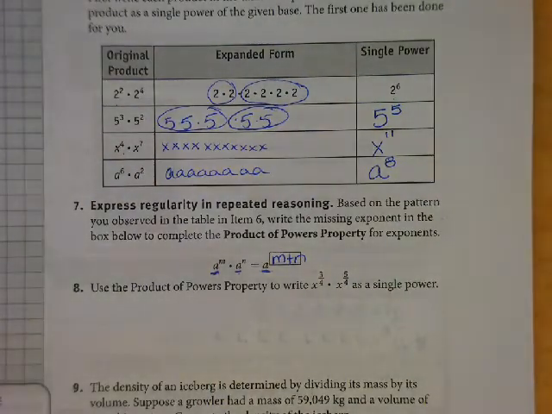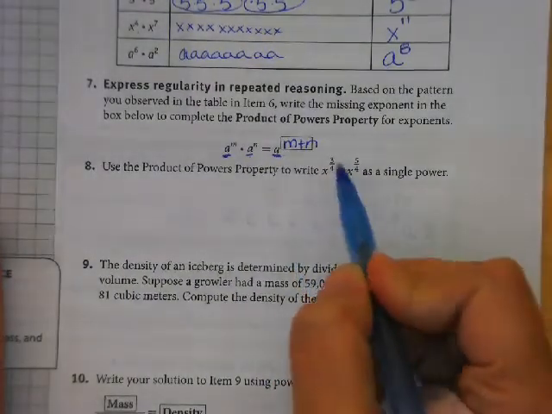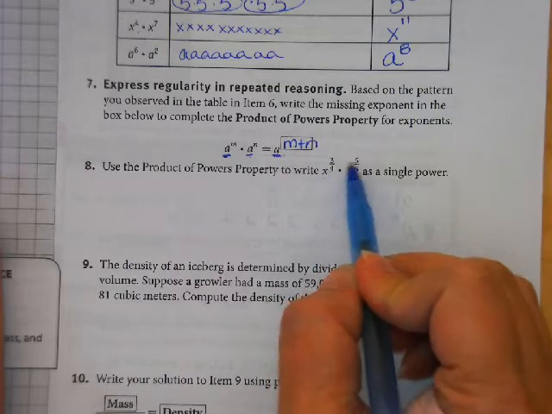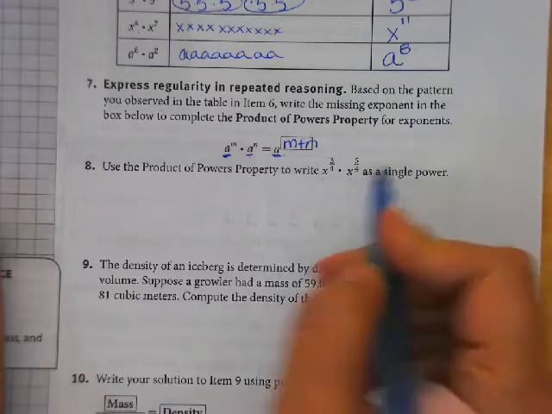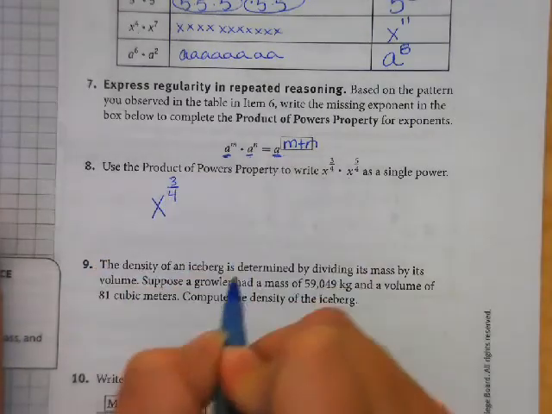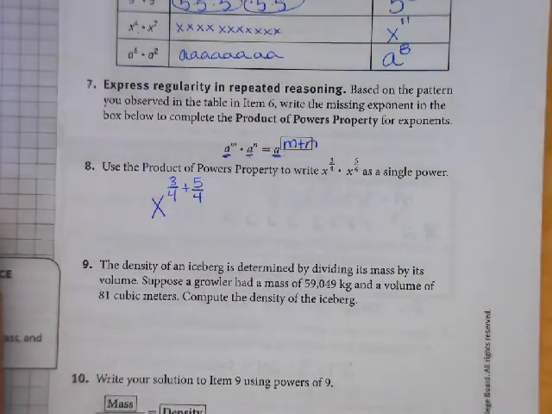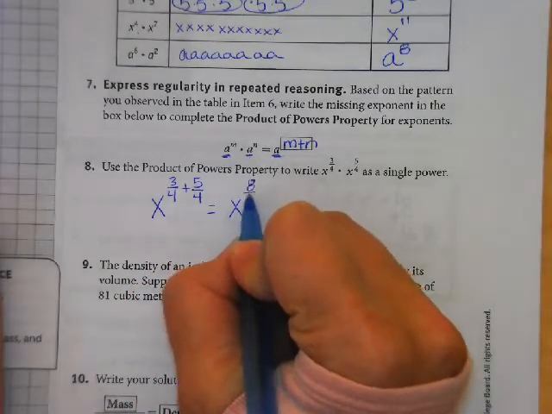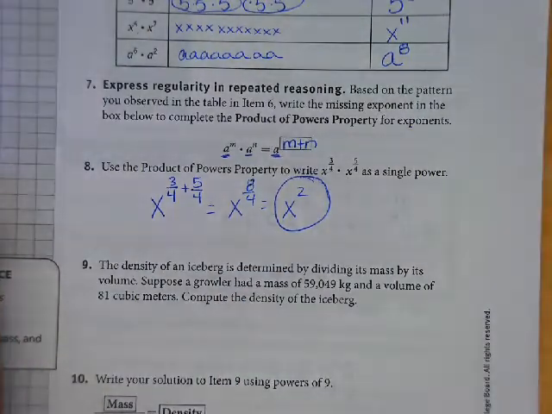Okay? All right, on this next question, we do have fractions, but we're not going to be fraction fraidy cats. We're going to follow this rule. We have like bases of x, so we need to add our exponents. We can't really write out 3/4 of x and 5/4 of x, but we can write our rule, which says add our exponents. So I'm going to write 3/4 plus 5/4. Now, don't stress out. What is 3/4 plus 5/4? It's 8/4, which is just 2. And we're done.